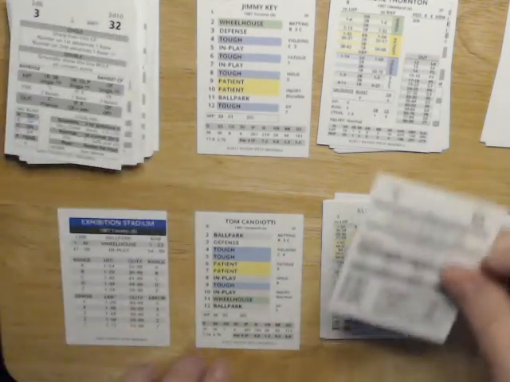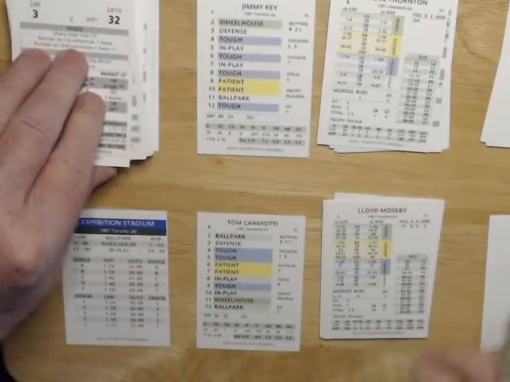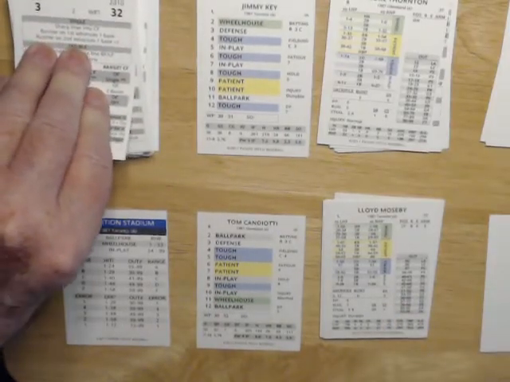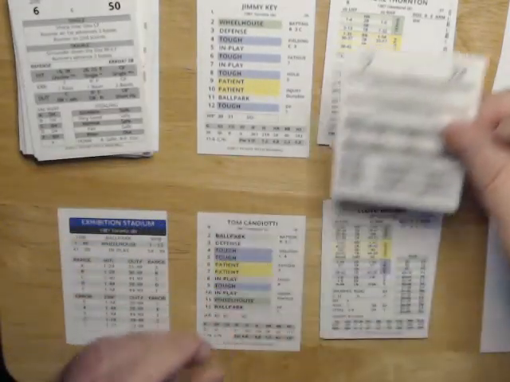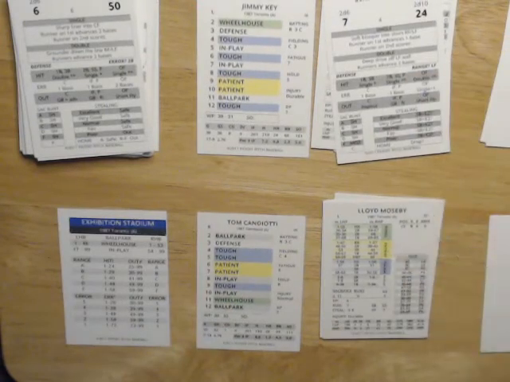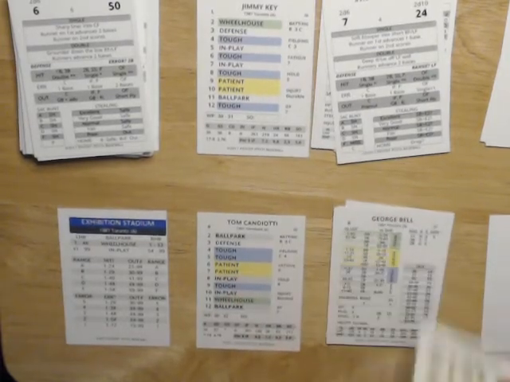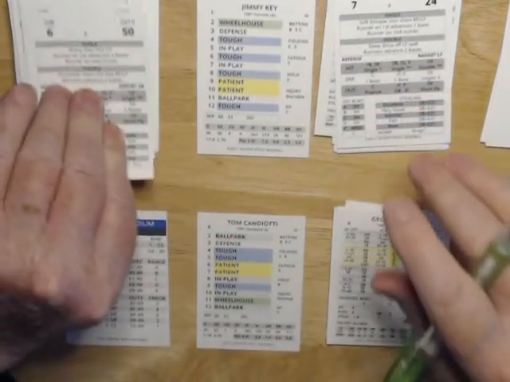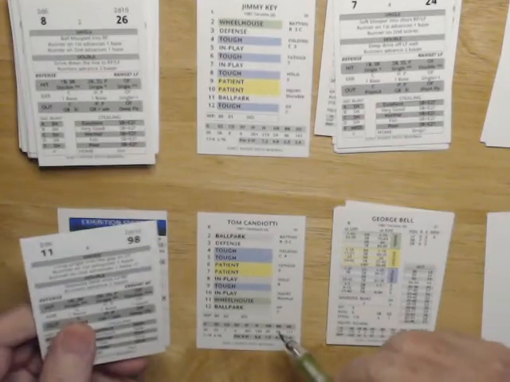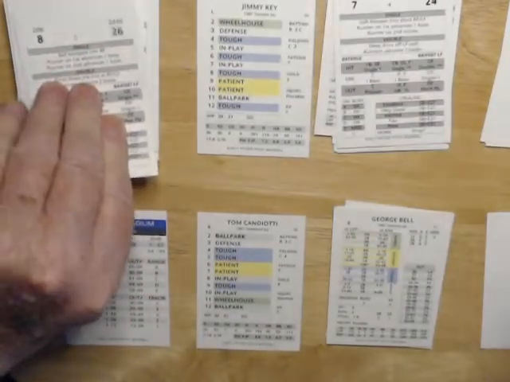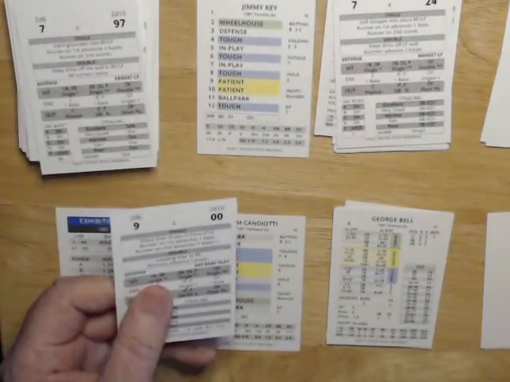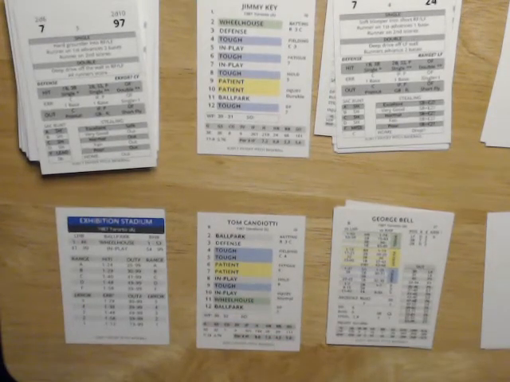Okay, 7 on his card is patient. We got Lloyd Moseby up there. And 24. And he walked him. Okay. 11. Oh, wheelhouse for George Bell. Oh my goodness. I go some games without ever seeing that. And a rare play again.